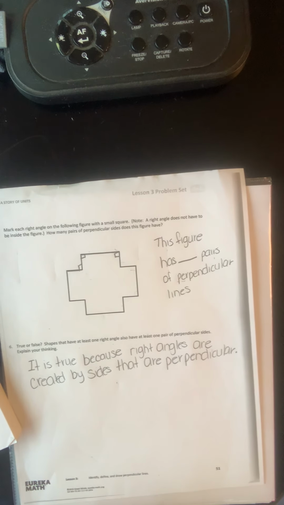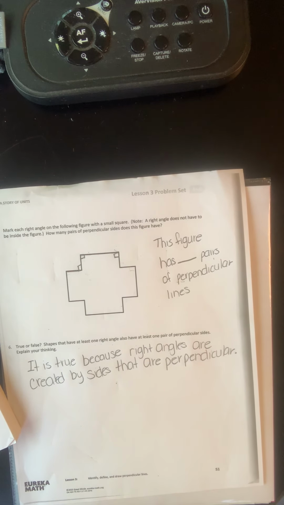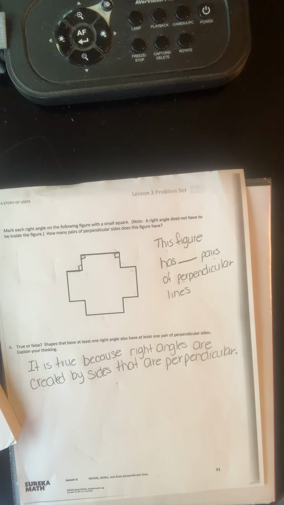So, if a figure has a right angle, it must have perpendicular sides. And that is the problem set.